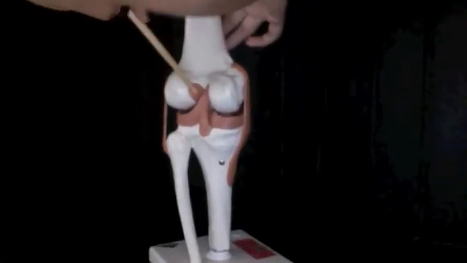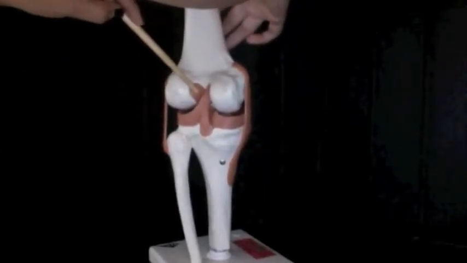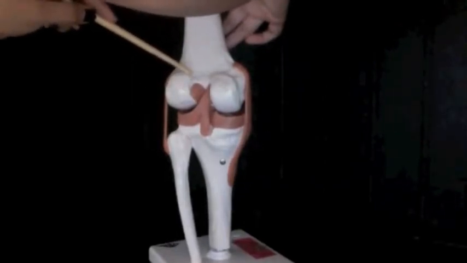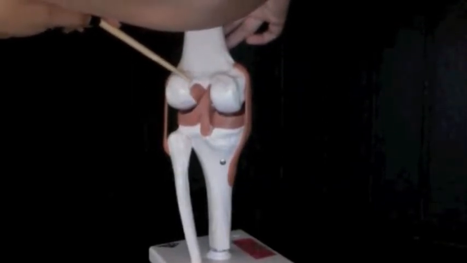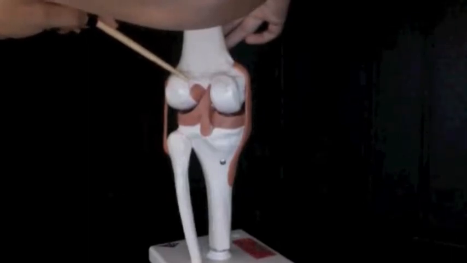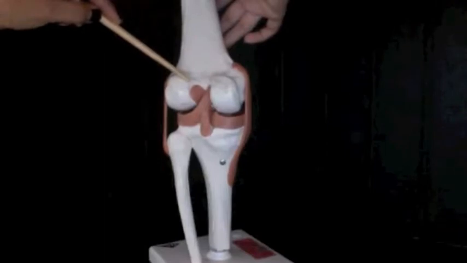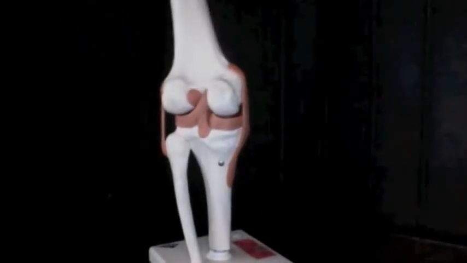The posterior cruciate ligament attaches to the intercondylar ridge of the tibia and originates on the medial condyle of the femur. The PCL stabilizes the knee joint and limits lateral rotation of the tibia. PCL injuries can occur when an individual is involved in a car accident or in sporting events.